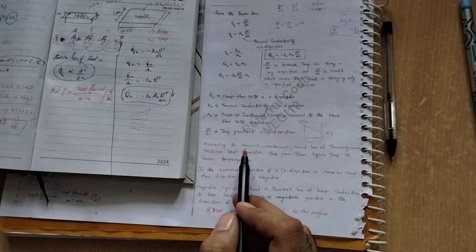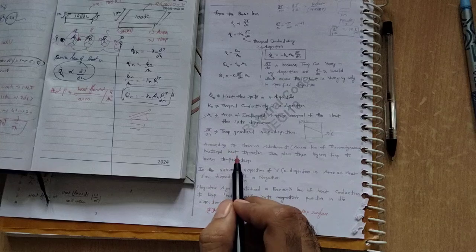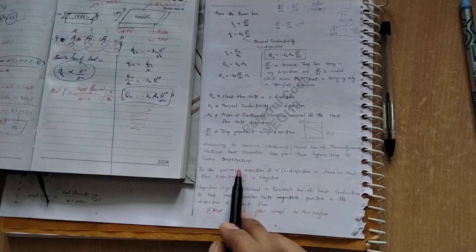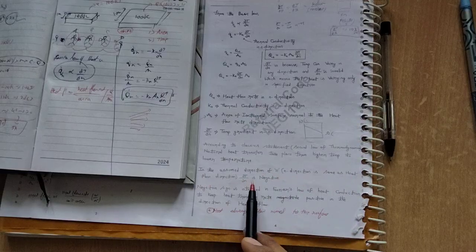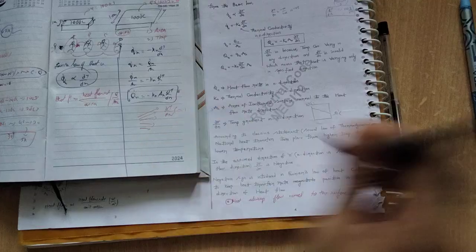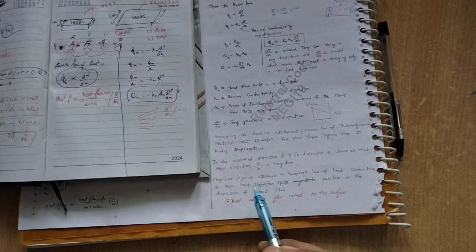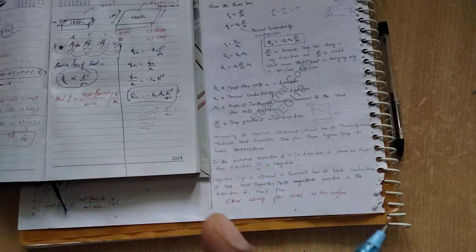Now according to Clausius's statement of the second law of thermodynamics, natural heat transfer takes place from higher temperature to lower temperature. If the assumed n direction is the same as the heat flow, dou T by dou n is always negative because the heat is flowing out. The negative sign in the Fourier law of heat conduction keeps the heat transfer rate positive; to make our answer positive, we put the negative sign. That's the basic explanation.